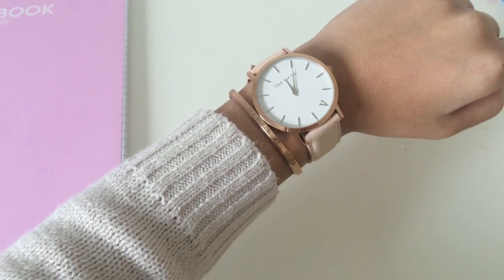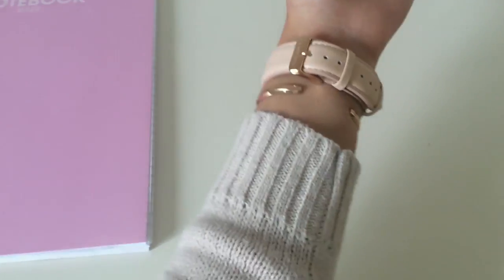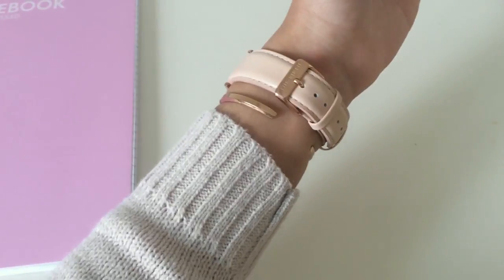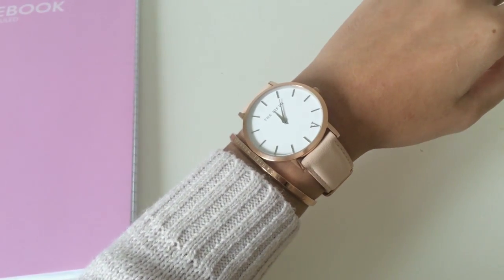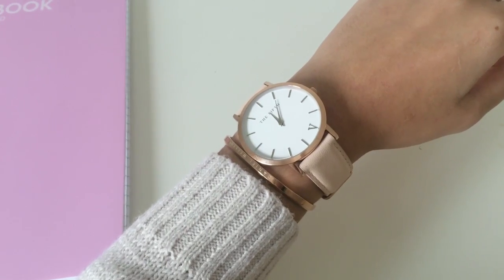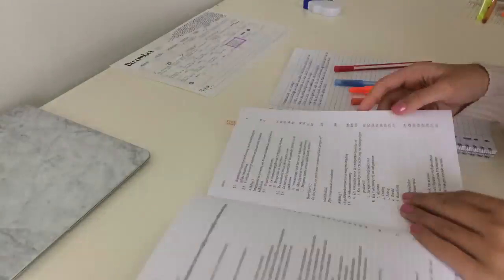I quickly changed into a normal outfit. I'm just wearing a pink sweater and a watch because I think it's really helpful to keep track of your time while studying. So now let's get back to work.